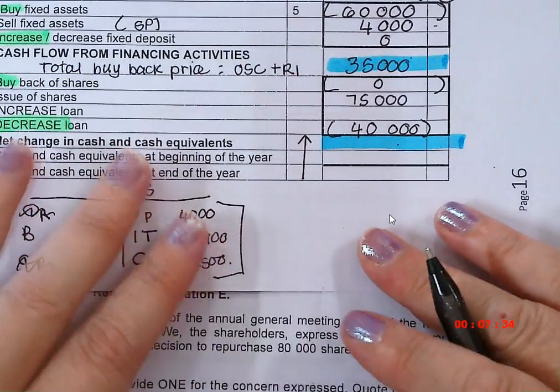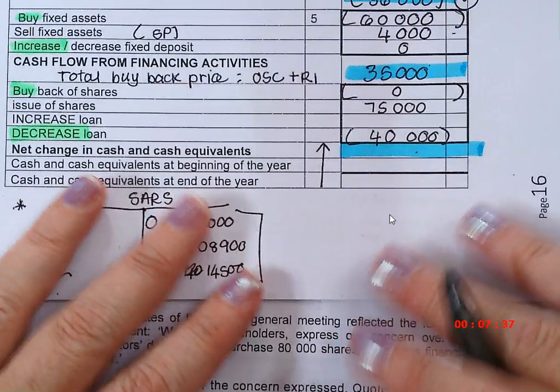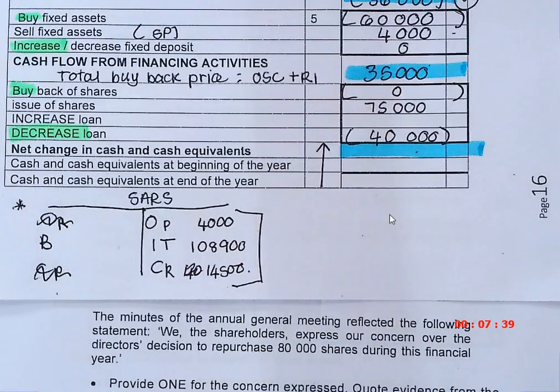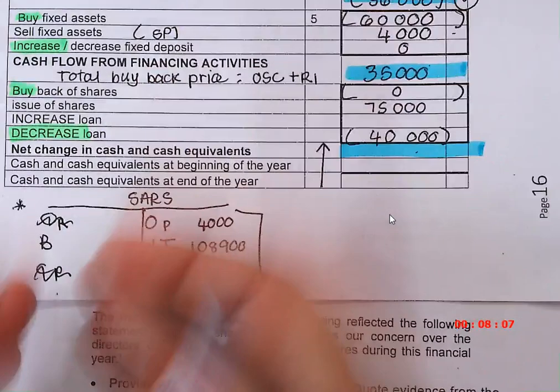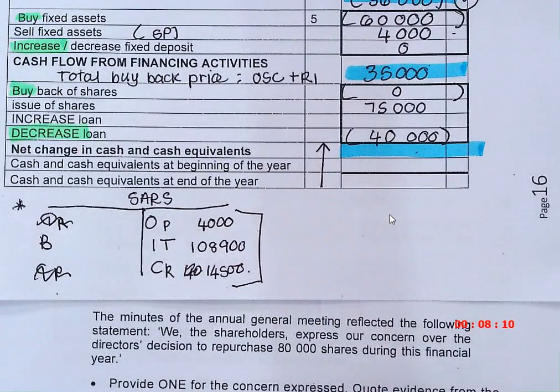Why is the decreasing loan a negative? Because we're paying, it's money going out. Remember, always keep in mind, we are not working with the loan. We're working with what the loan did to my cash. It's always about the cash. If I'm buying stock, yes, my trading stock is increasing, that's wonderful. But to make my trading stock increase, what happened to my cash? It decreased. You see? So don't think in terms of the thing you see here. Think in terms of what this thing did to my cash.